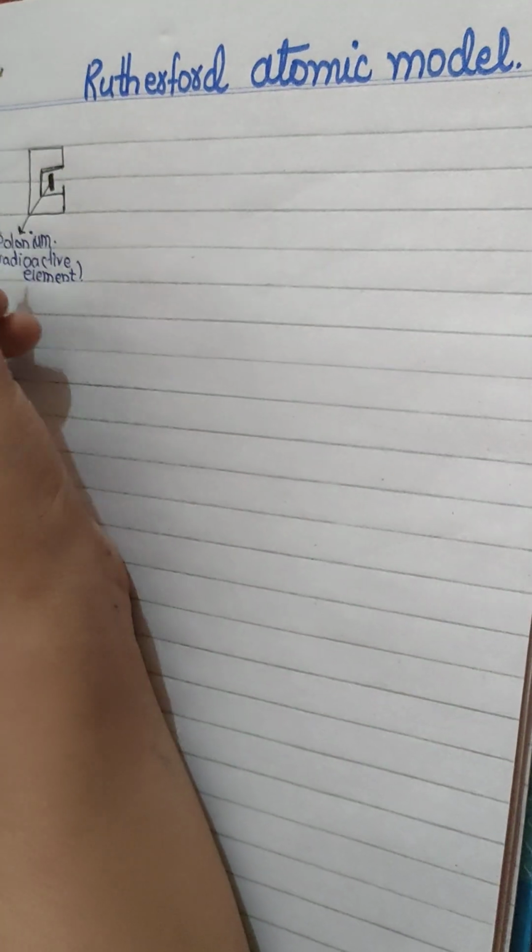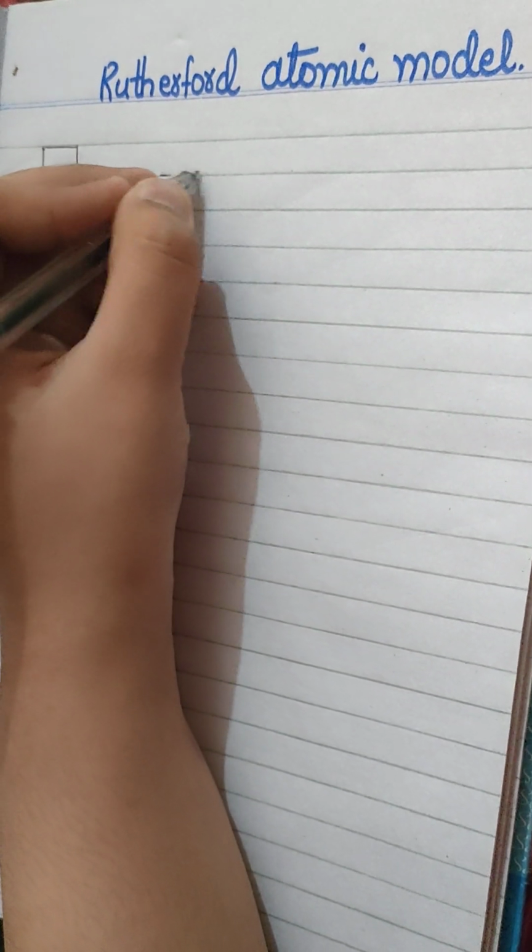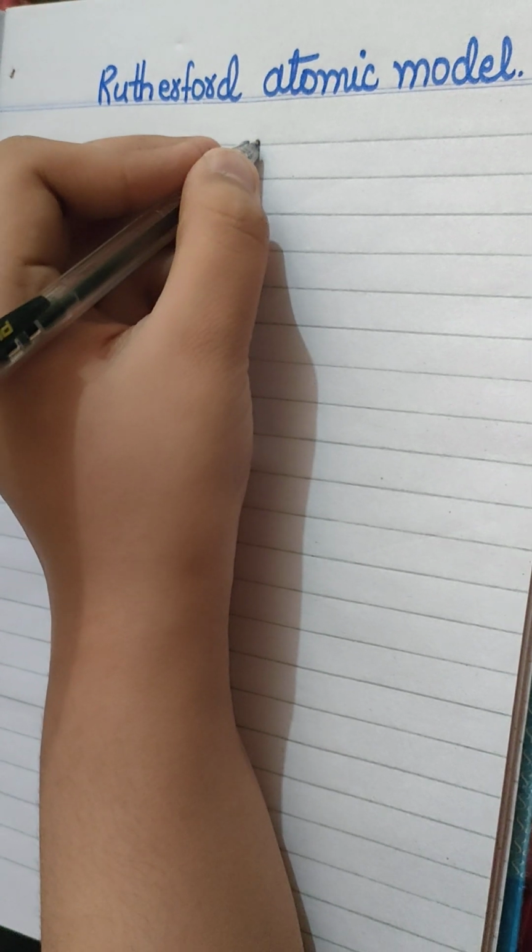A radioactive element. After that, when he passed the alpha particles from this polonium, here we were having what?